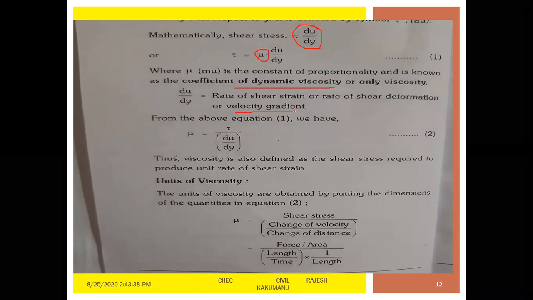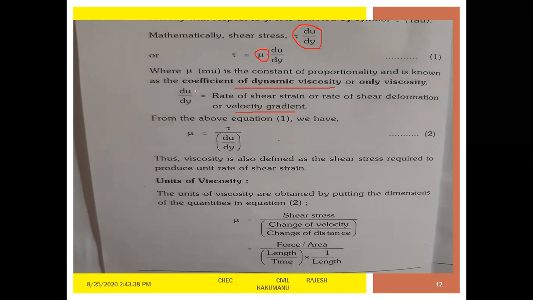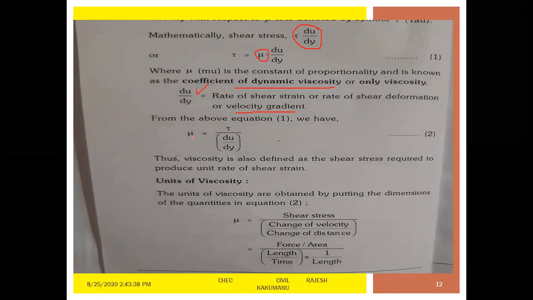Rate of shear strain, or rate of shear deformation, or velocity gradient. Now from the above equation 1 we can say mu ని తీసుకొచ్చినప్పుడు tau అటు వెళ్ళినప్పుడు tau by du by dy. Now this can be defined as shear stress by shear strain. Mu is equals to shear stress by shear strain. Okay, coefficient of dynamic viscosity is equals to shear stress by shear strain.